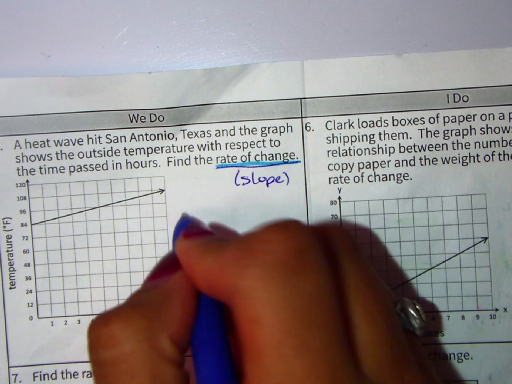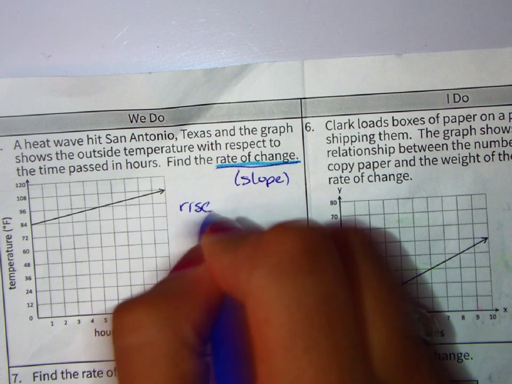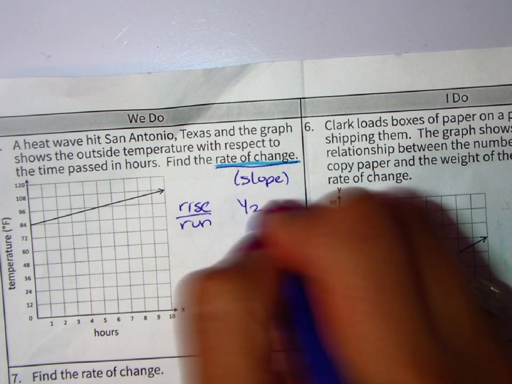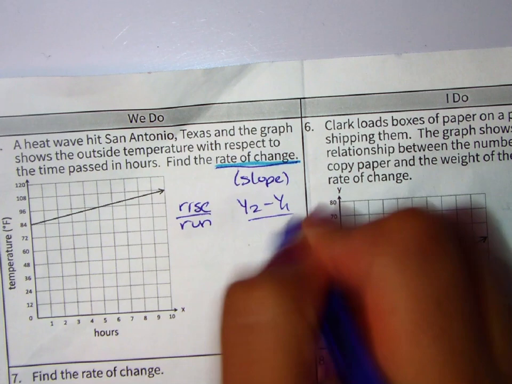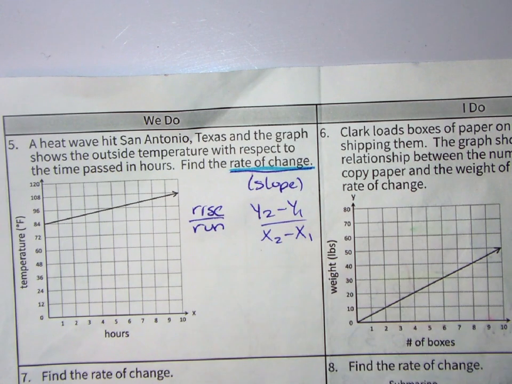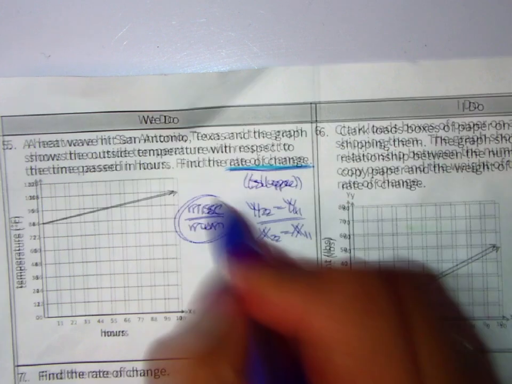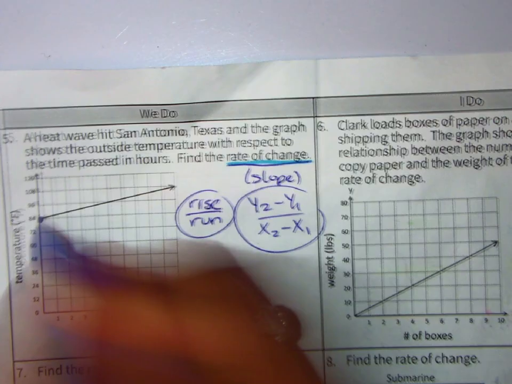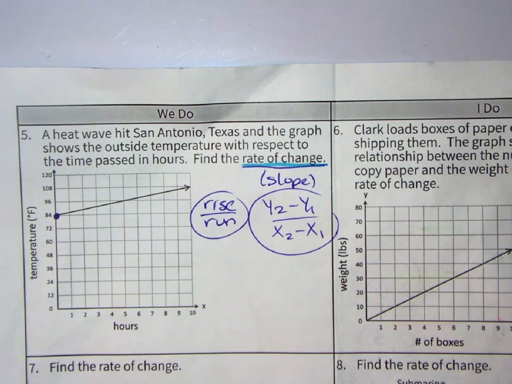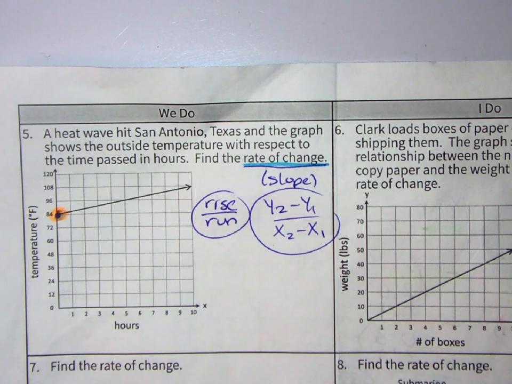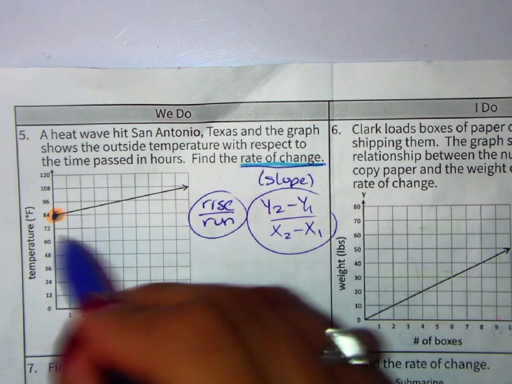And to find slope, we can do rise over run from one point to another, or we can do the difference of the y's over the difference of the x.